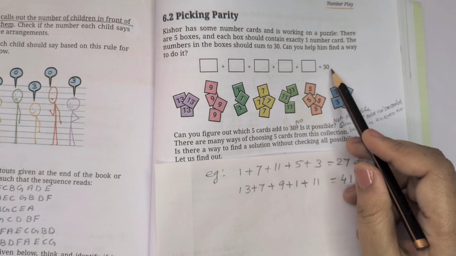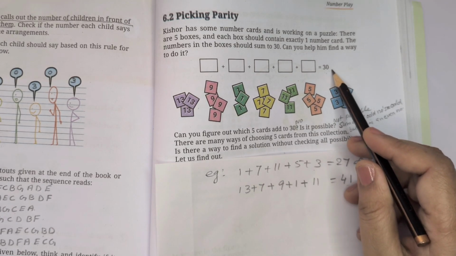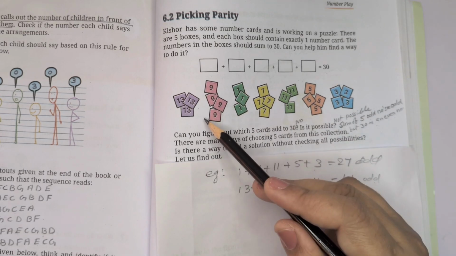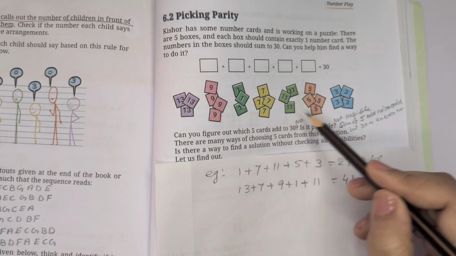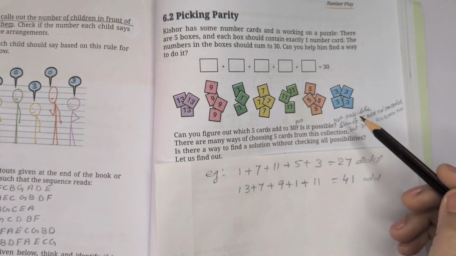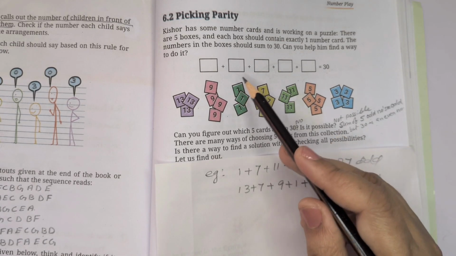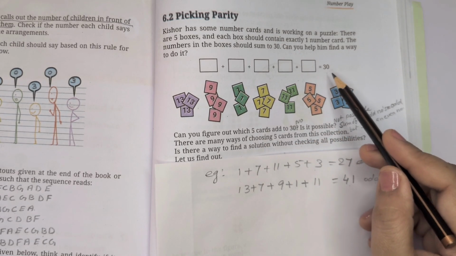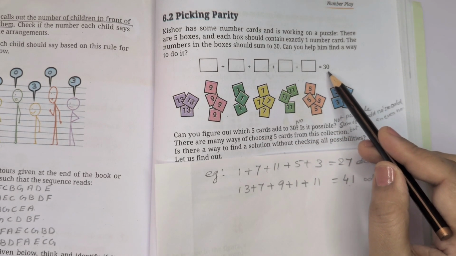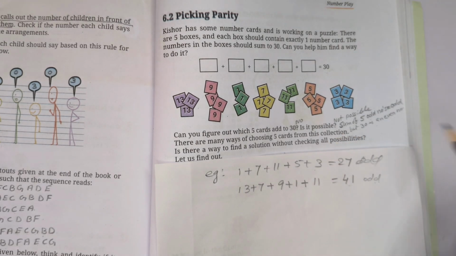Here the answer is given as 30, that means an even number, but using these odd number cards, we cannot choose 5 numbers in such a way that we get the sum as 30. So not possible.